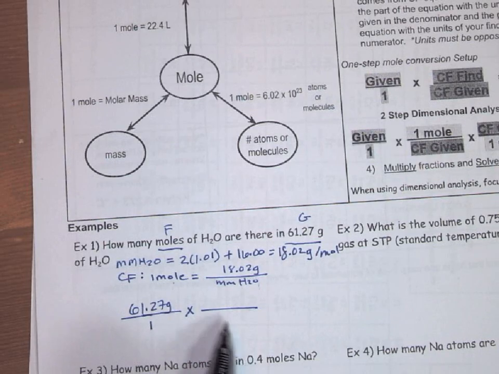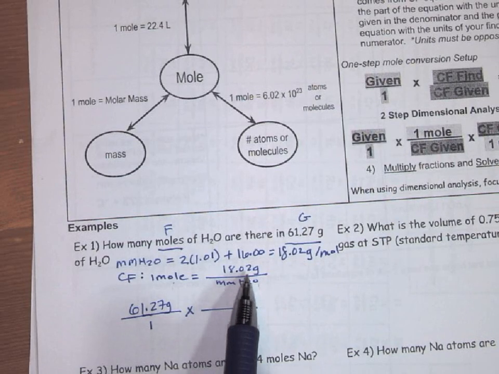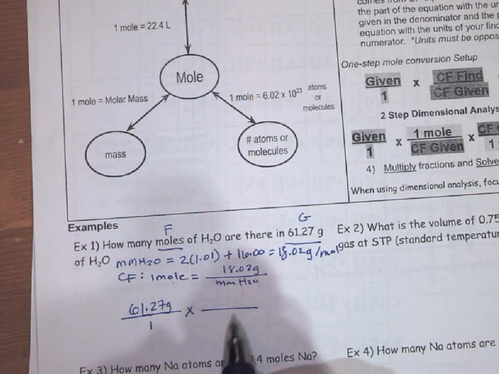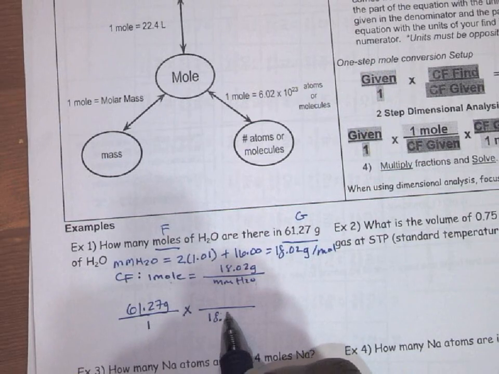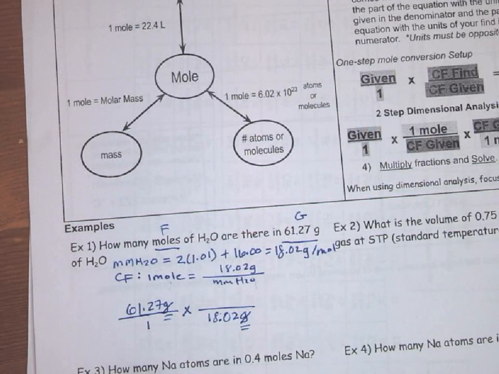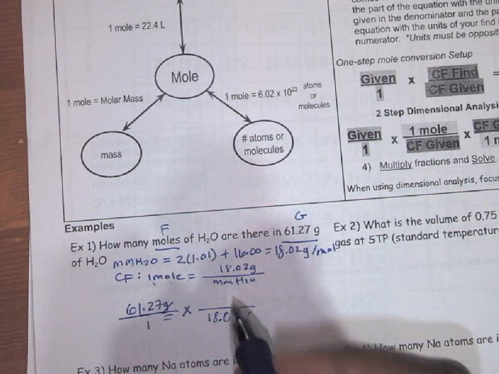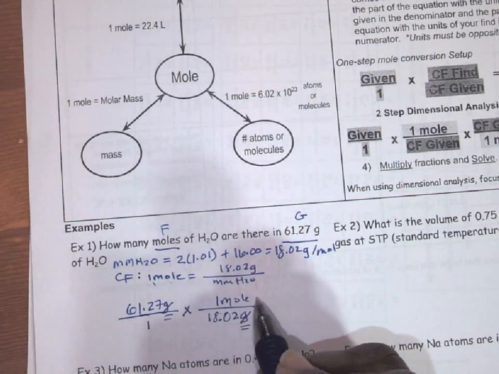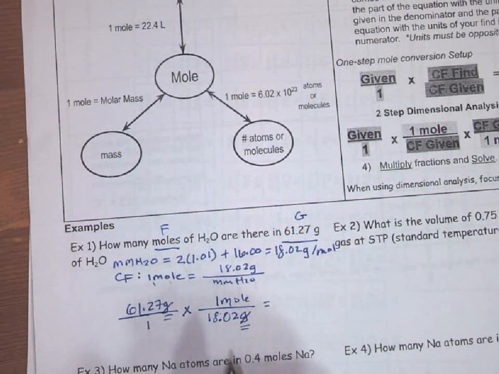It needs to be in the opposite position to cancel, because when you're multiplying fractions and the units are in opposite positions, you're going to divide them out. So they'll cancel. So I'm going to take the 18.02 grams and put it in the denominator so that these units are now opposites and will cancel out. And then I take the other piece of that conversion factor, the 1 mole, and I put it in the numerator. And now I have my setup and I can do my math.